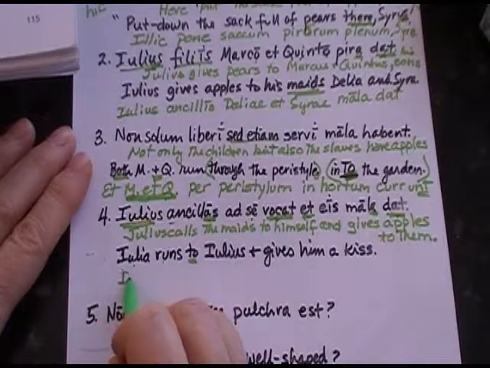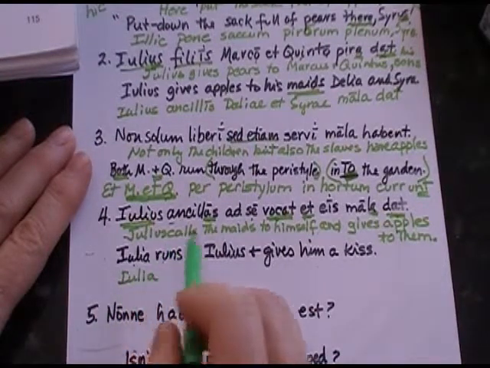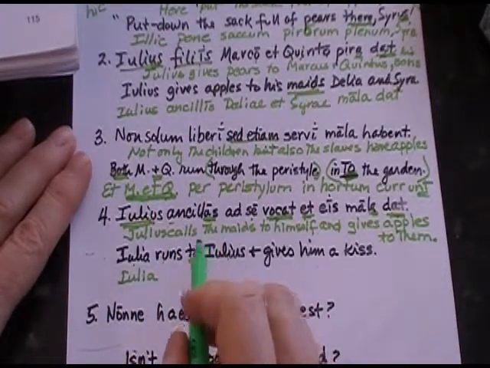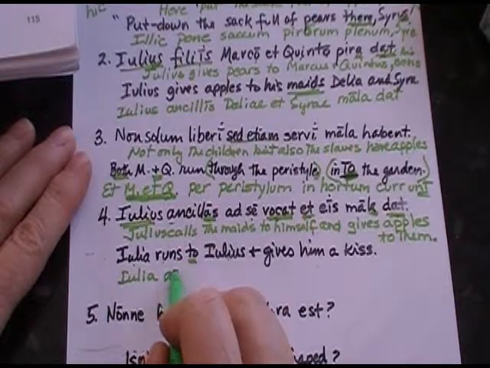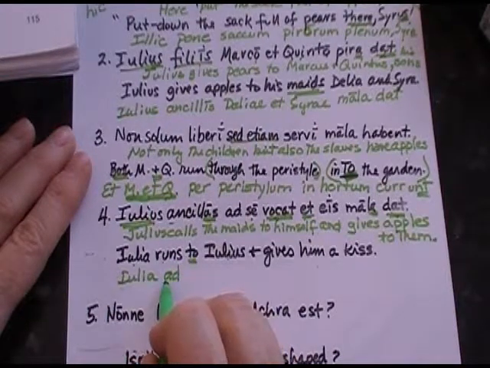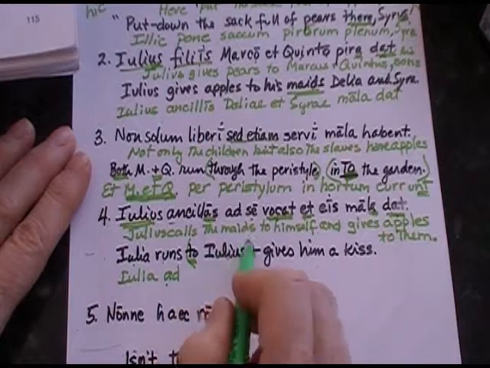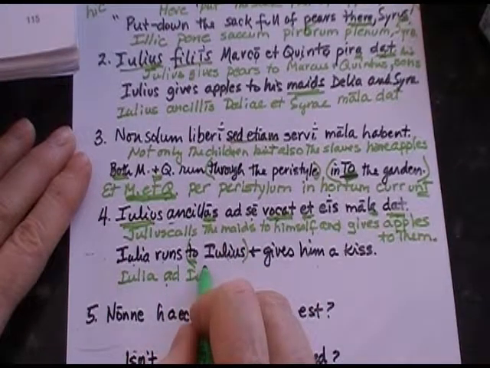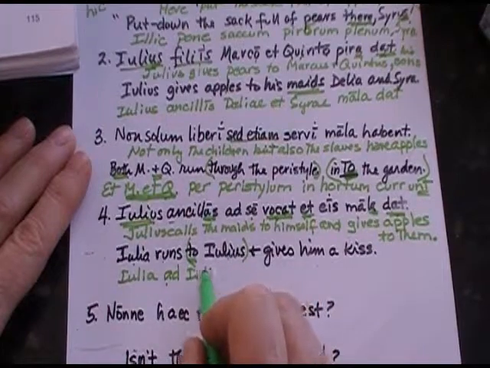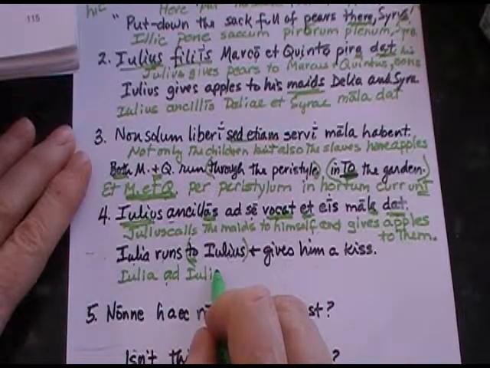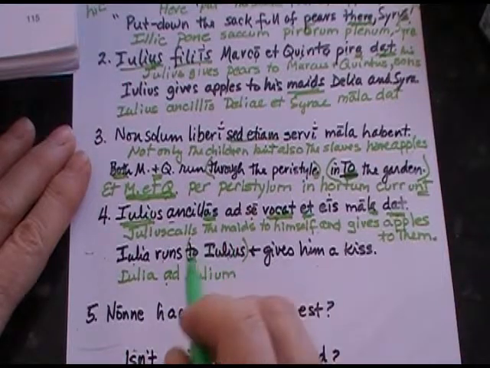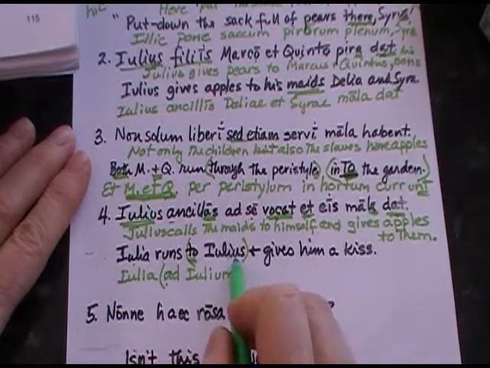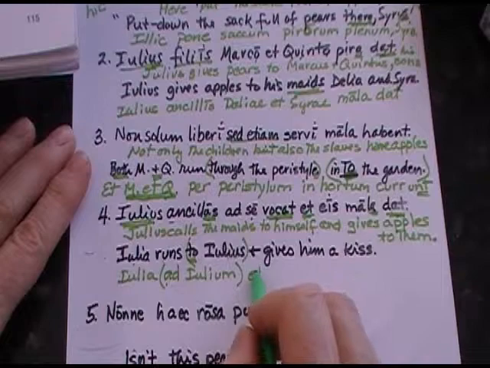So, Julia, she's running to Julius, and how we say that is like she's moving towards him. We use the preposition ad Juli, and when that needs to be accusative, Julium. Julius runs ad Julium et.